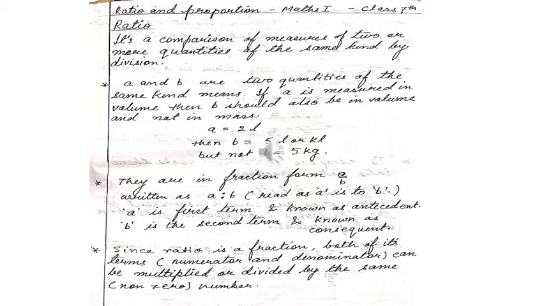A and B are two quantities of the same kind, which means if A is measured in volume, then B should also be measured in volume and not in mass. Example, A is equal to 2 liters, then B should also be in liter form. It can be in milliliter, it can be in kiloliter, but not in kg, in mass form. Clear?